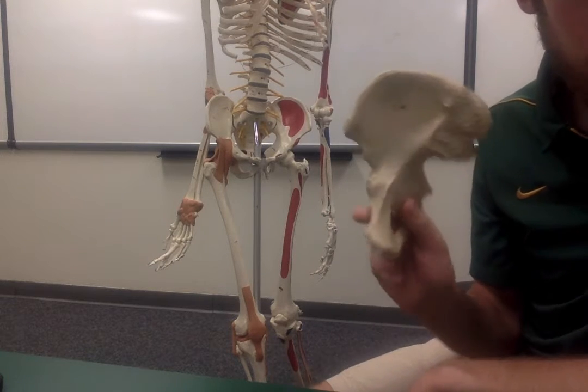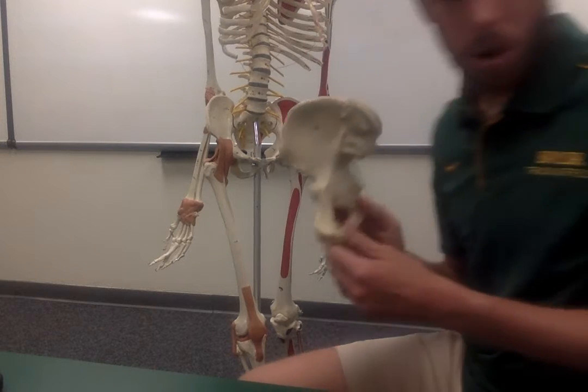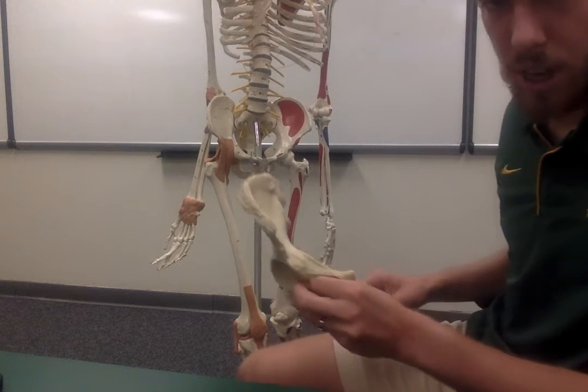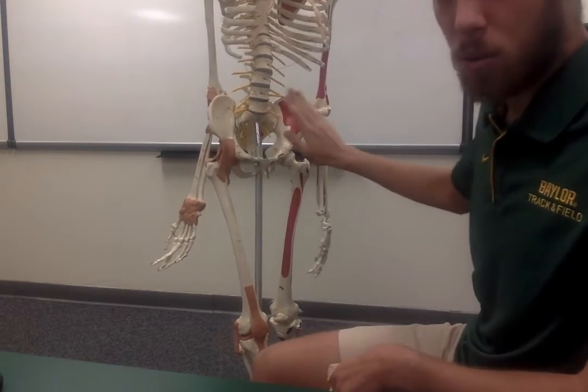Next is our hip bone, or our pelvis. So first I want to show how it fits together. So we see we have one on the right side and one on the left side.